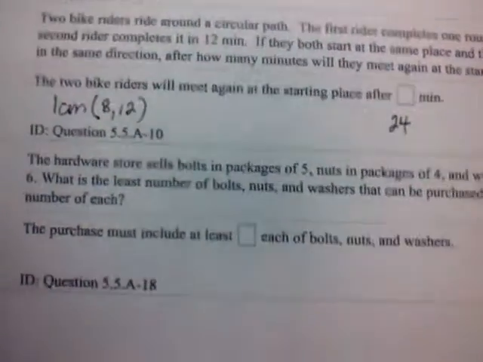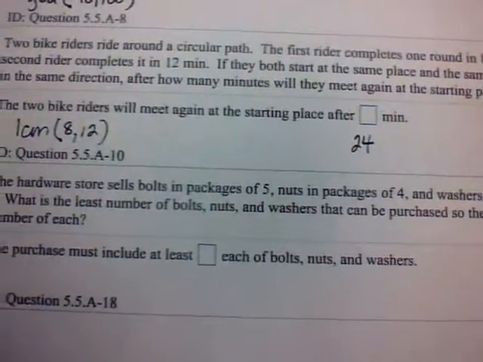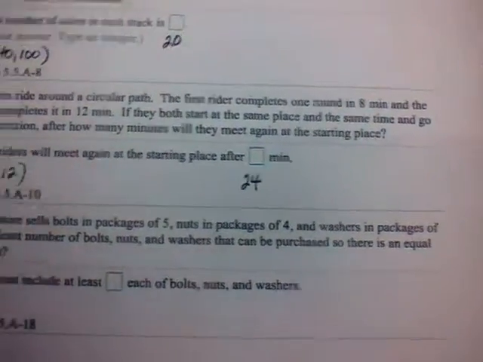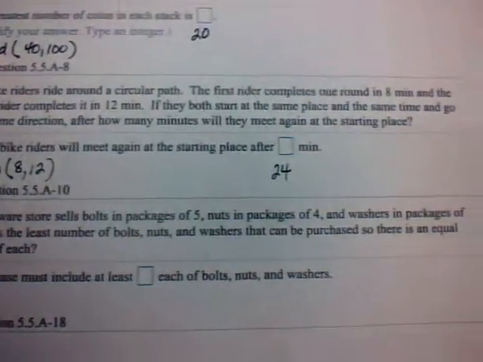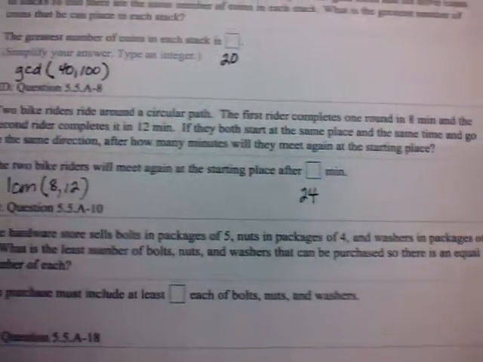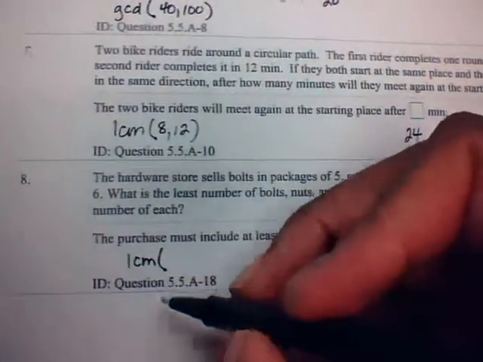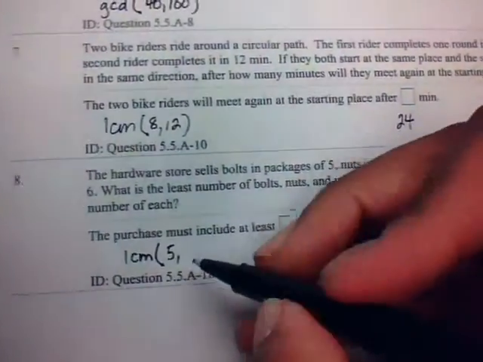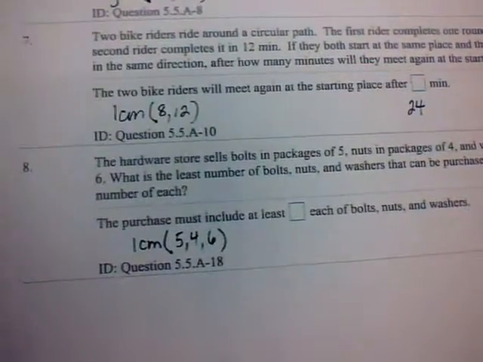And finally, number 8. The hardware store sells bolts in packages of 5, nuts in packages of 4, and washers in packages of 6. What is the least number of bolts, nuts, and washers that can be purchased so that there's an equal number in each? Okay, the least number. So that's the LCM. We're dealing with 5 bolts, 4 nuts, 6 washers. So the least common multiple of 5, 4, and 6.